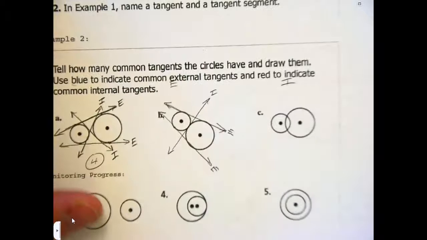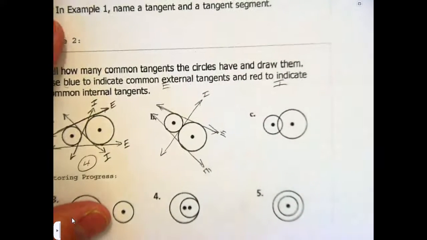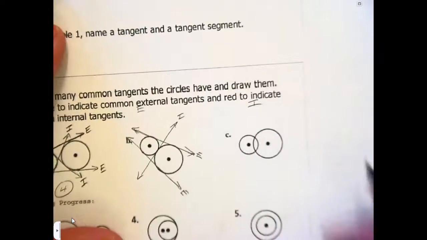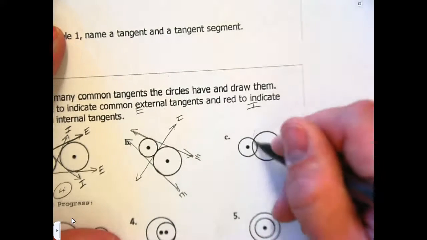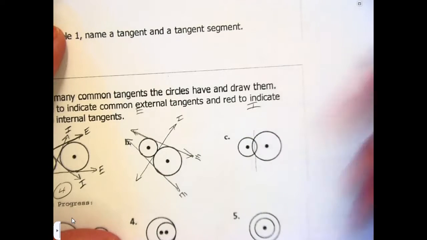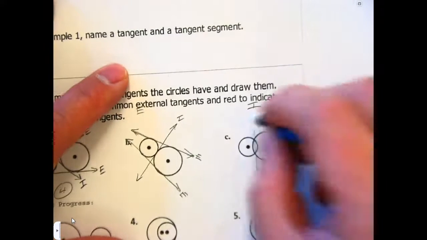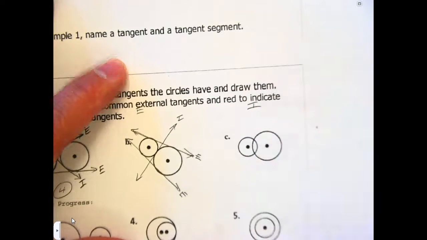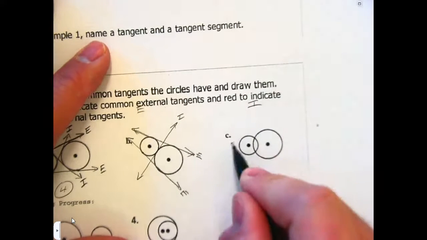Supposed to hit it one spot. There we go. Does this one have any internals in between them? Can we do this? No, what have we drawn there? That would be a secant. It would hit the circle and it would lie inside both circles, but it does have 2 externals.